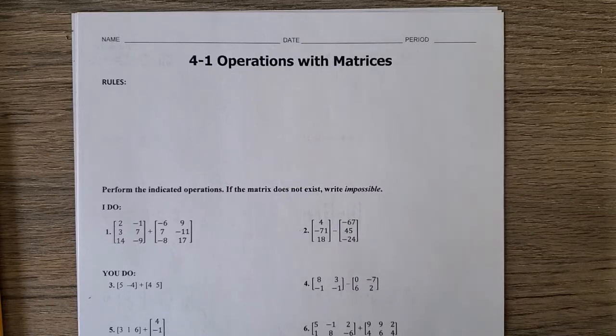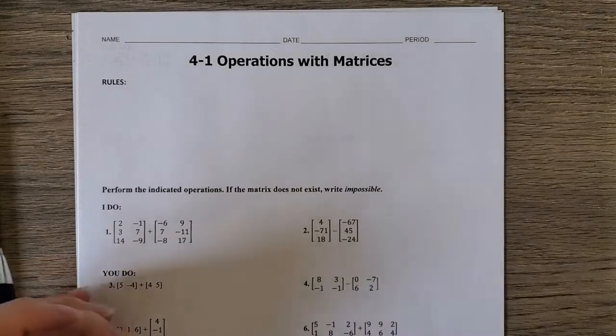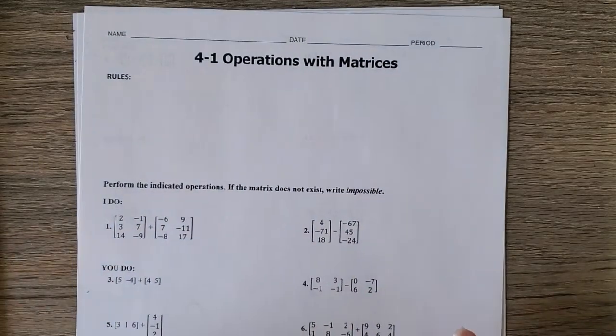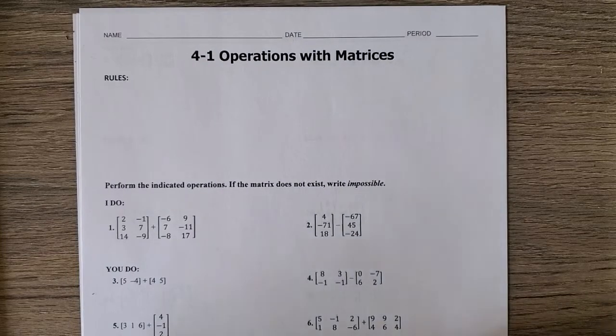Okay, so today we begin our unit on matrices. The first section, 4-1, is operations with matrices. We're going to learn how to add and subtract and then scalar multiply matrices. That is the goal for today's lesson.